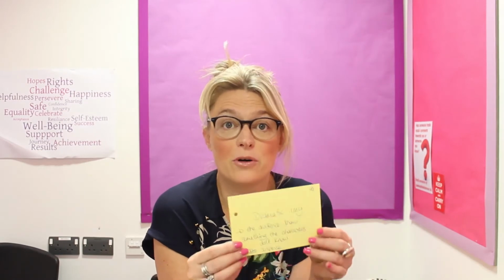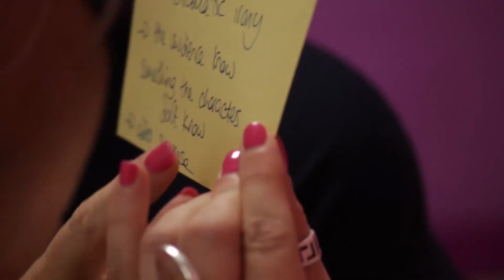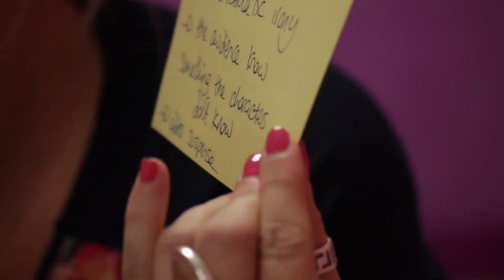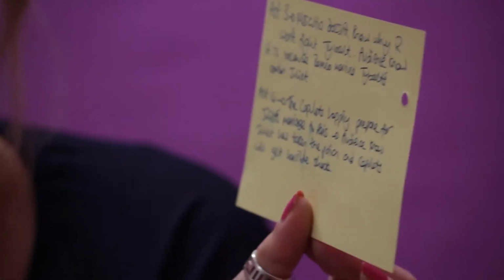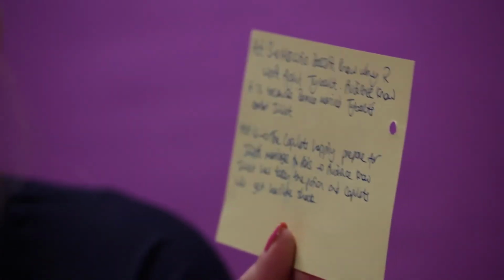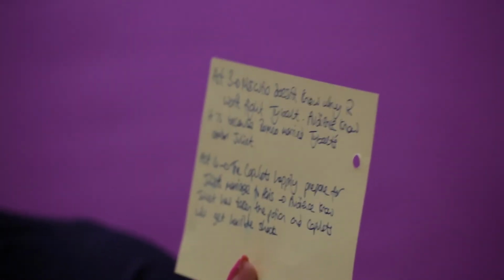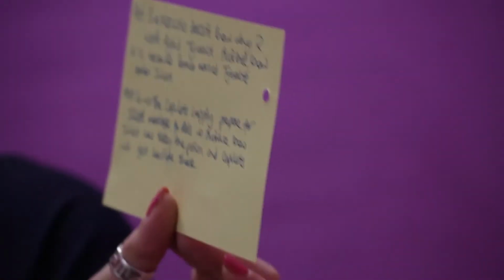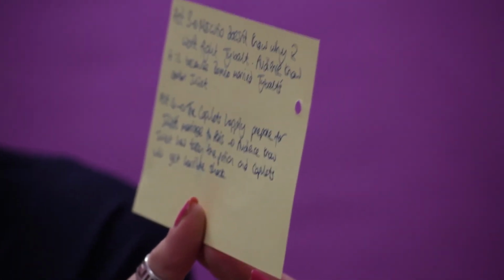And I've got other key bits and pieces that are important. So in Romeo and Juliet, dramatic irony is really important. When the audience knows something the characters don't know, and this adds suspense. This is really important in Romeo and Juliet because it happens a lot. Mercutio doesn't know why Romeo won't fight Tybalt. The audience know it's because Romeo is married to Tybalt's cousin Juliet. And then in Act 4, the Capulets are happily preparing for Juliet's marriage to Paris. The audience know that she's taken the potion and the Capulets are about to get a horrible shock.